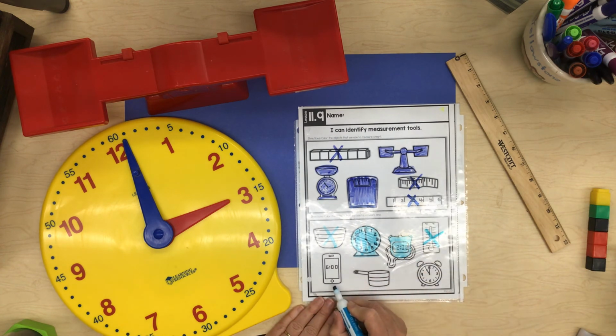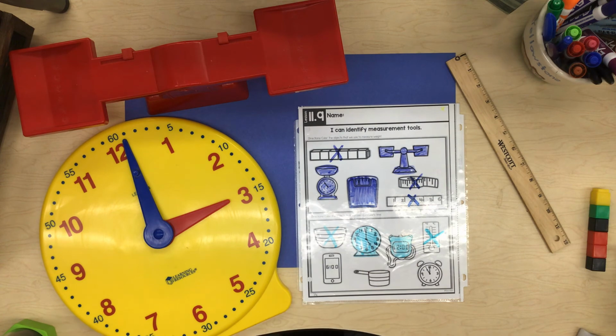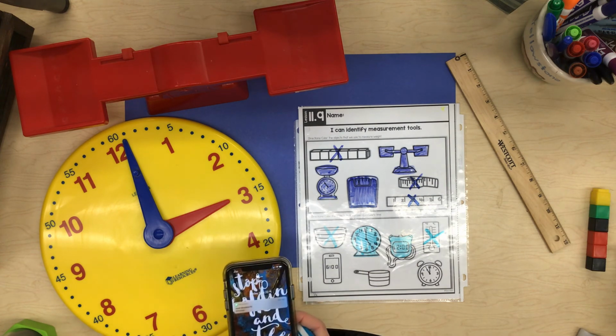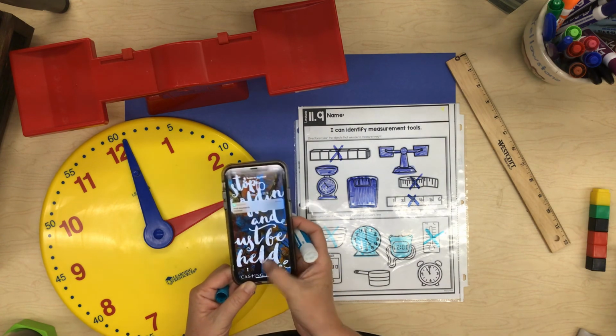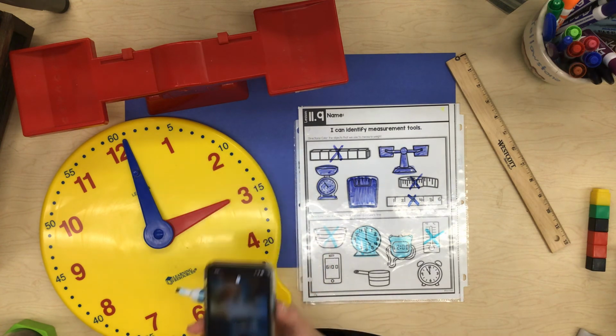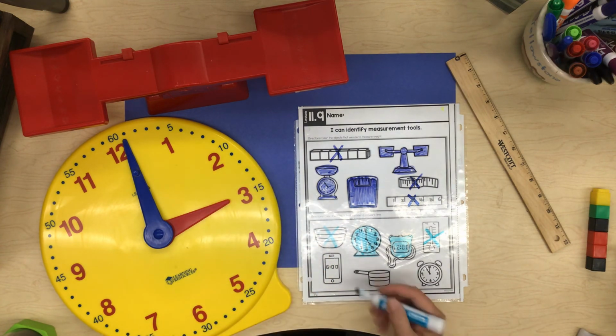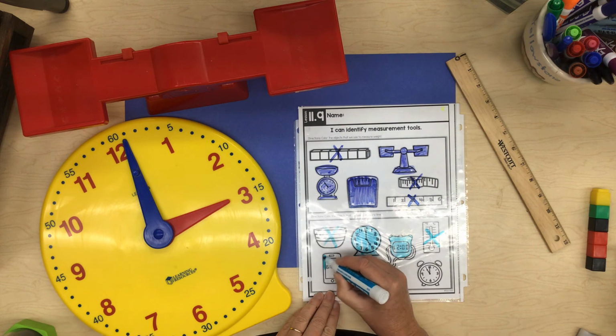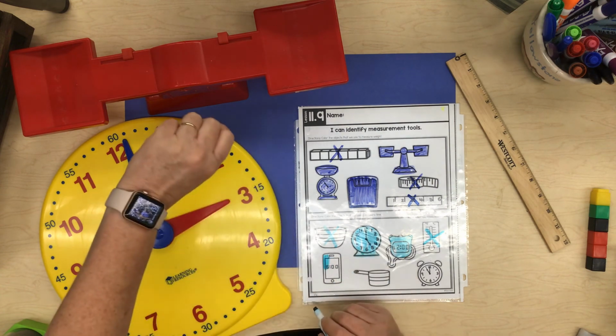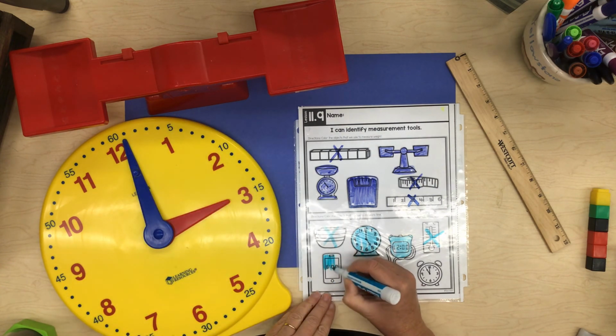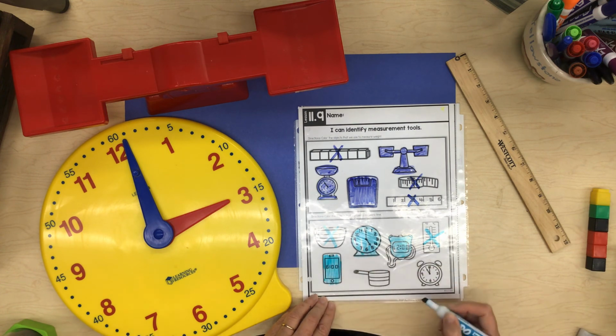Oh, right here, look at that. Is that a cell phone? I think it is, with a clock on it. I have a cell phone with a clock on it. And certainly that is one way to measure time, is on our clocks or on our watches, right? So we can see how long or how short or what time it is.